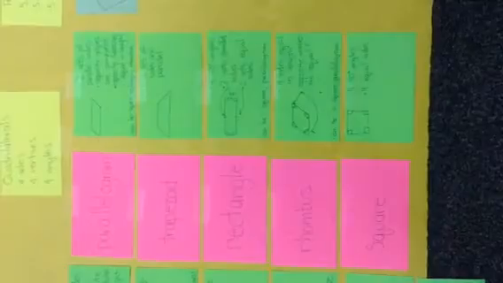A rhombus has 4 equal sides and lengths. Opposite angles are equal. These can be squares and parallelograms as well. A square is the most unique quadrilateral, and it has 4 equal sides and 4 right angles.